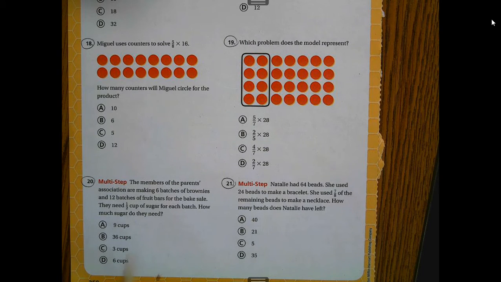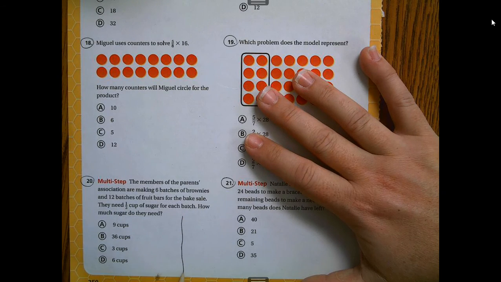And then this one says, the members of the Parents Association are making 6 batches of brownies and 12 batches of fruit bars for the bake sale. They'll need a half a cup of sugar for each batch. So here you're going to have to do like what we've been doing, but 2 times. So a half a cup of sugar for each batch. Well, you've got 2 batches. You have the 6 batches of brownies, and then you've got the 12 batches of fruit. So I would break this apart and go ahead and do your brownies on one side and your fruit bars on the other.